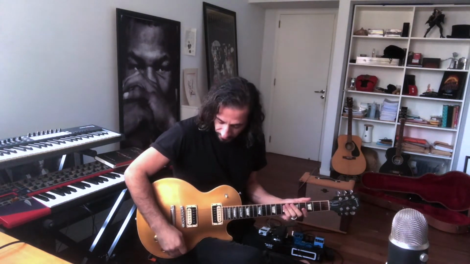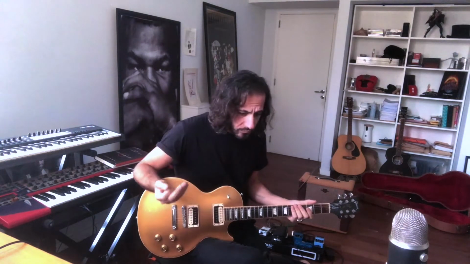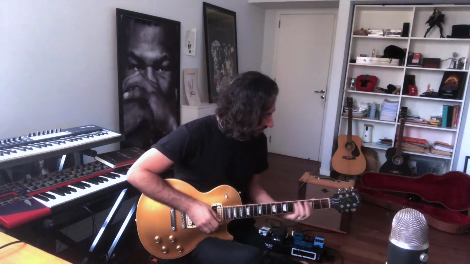is that it's only made of two chords. The key is F sharp minor, but the song itself is made of a D major chord, and on the other hand, F sharp minor.